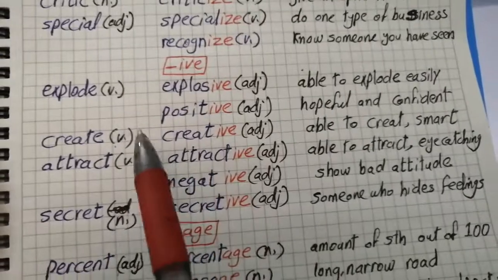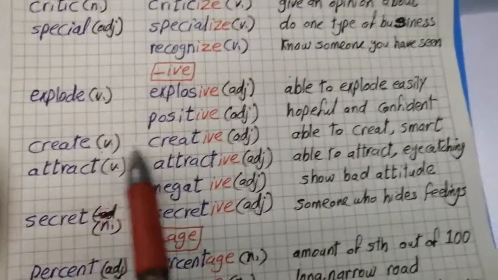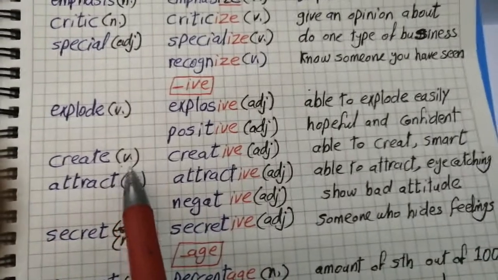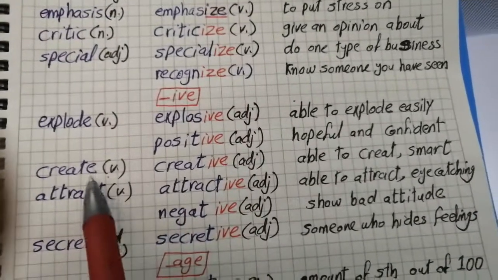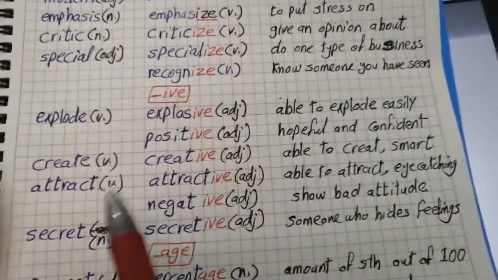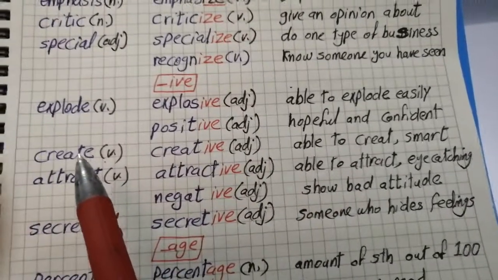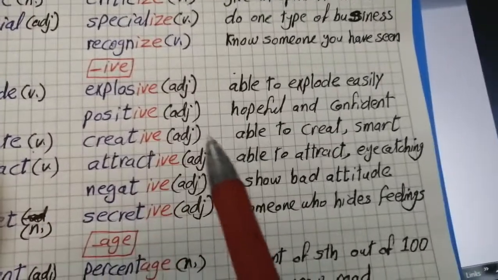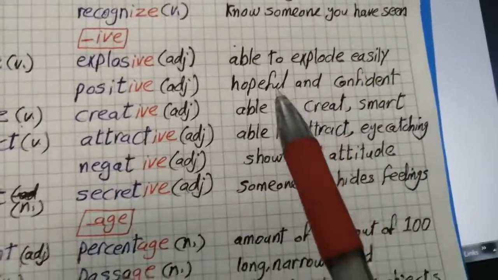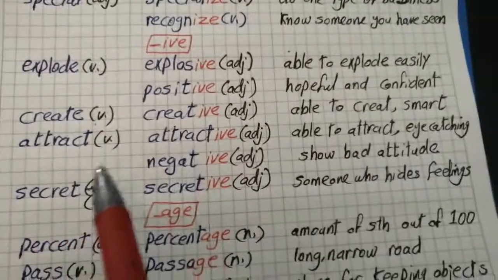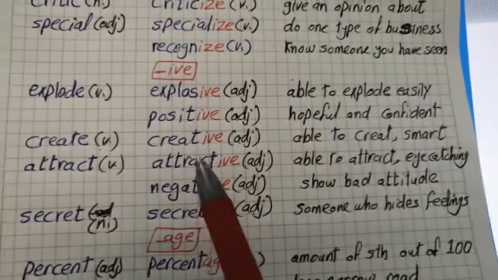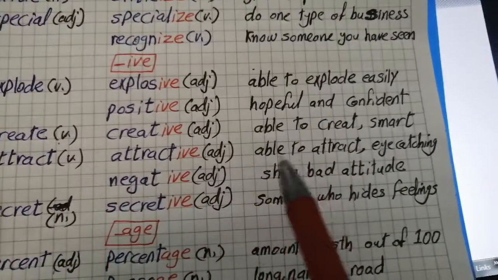Create and creative. This is create, this is the base word. When adding ive, creative, this is the adjective. So I change it from a verb into an adjective, and the spelling changes as well. The E is dropped and add ive. Create means to make something new, not found before, and creative, somebody who is able to create, or somebody who is really smart. Attract, change into attractive, from a verb into an adjective.